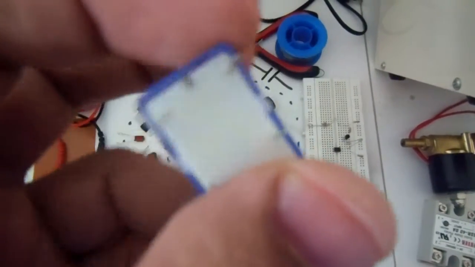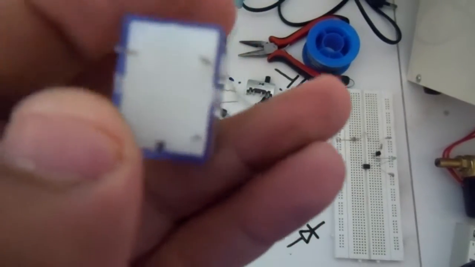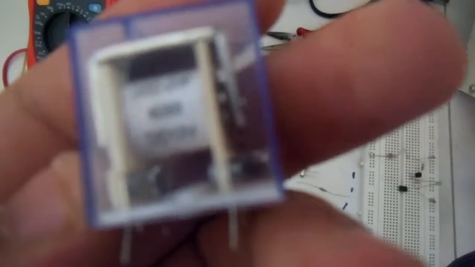A relay has 5 pins, as you can see. 2 pins for solenoid power. We have to provide the power to the solenoid or coil inside it. Like there, as you can see here.